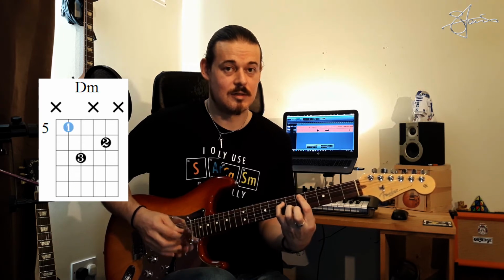Now you've already got this note here, which is the 5th note of our D shape. So if we move our D minor shape, so if we move from this C6, we keep that note the same. So you can use it as a means to introduce the next chord that you're going to use.